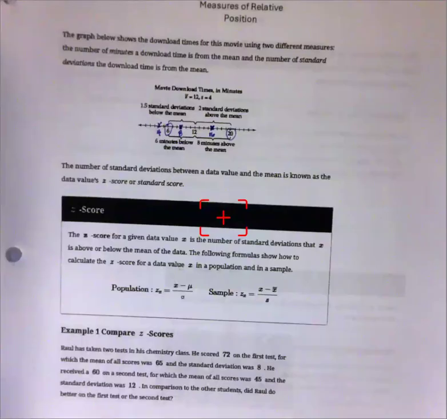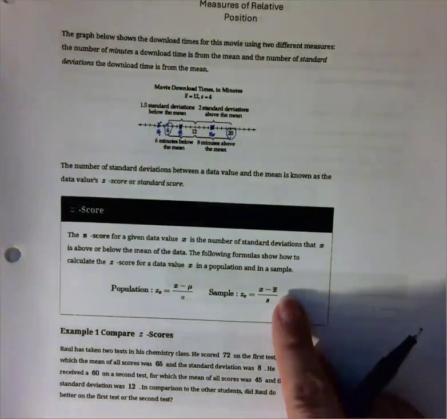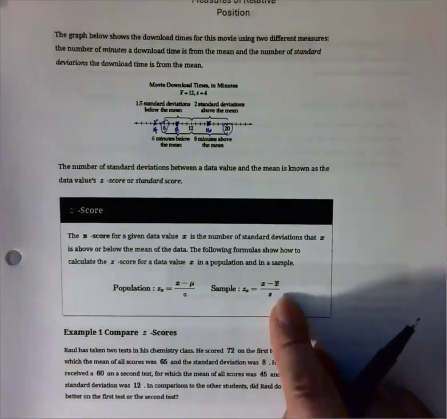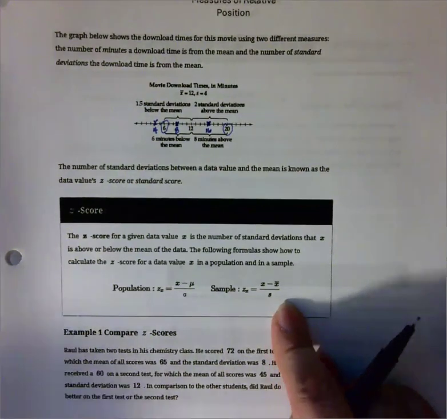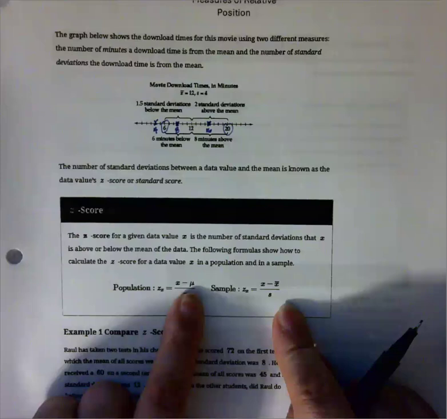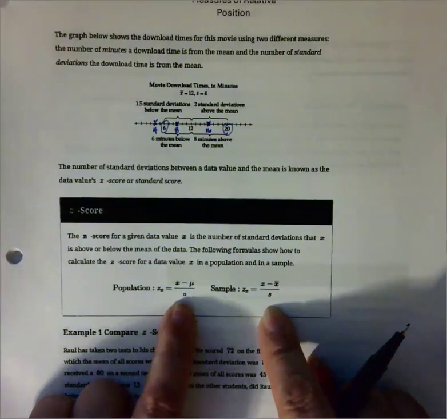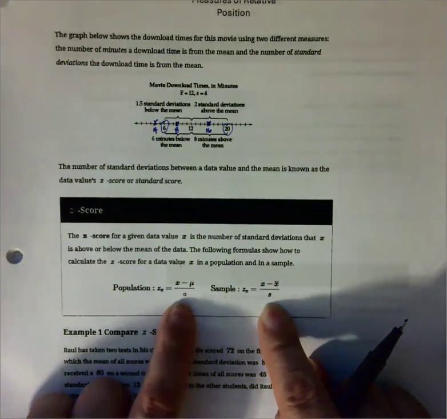So our z-score formula, we have 2 versions, one for a population and one for a sample. We're going to 9 out of 10 times be talking about a sample, but you'll notice they're very similar. So to find the z-score, I take x minus the mean, and the mean would be mu in a population or x bar in a sample, and divide by the standard deviation, sigma in a population or s in a sample.